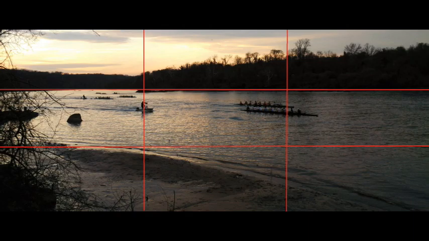In the landscape world, you try to get your foreground picture in that lower third, your main focus, whether it's a mountain or a waterfall or a tree or whatever it is, in that middle third, and then your sky or horizon in the upper third. So without further ado, we'll jump into the pictures.